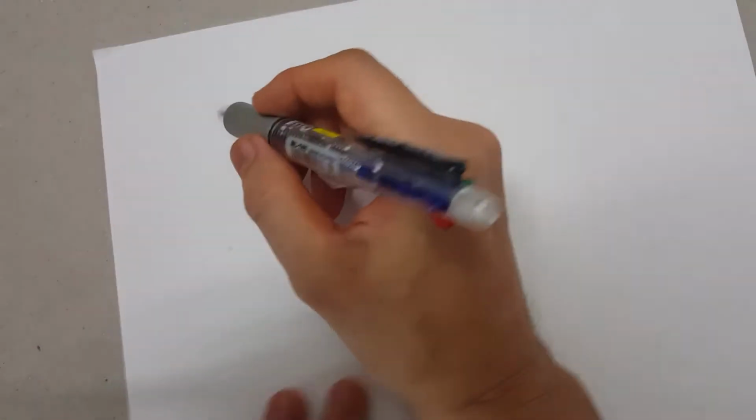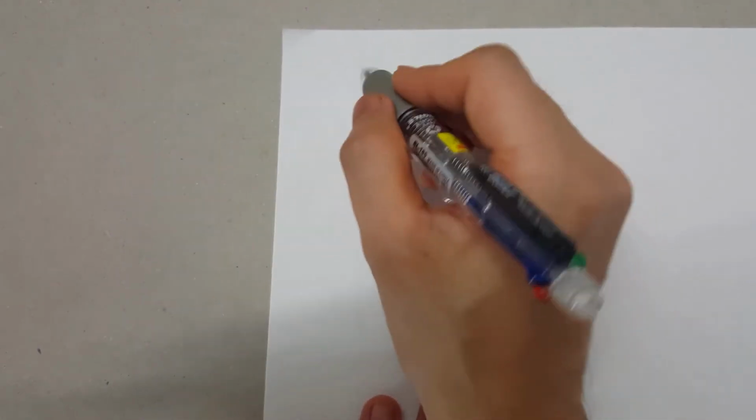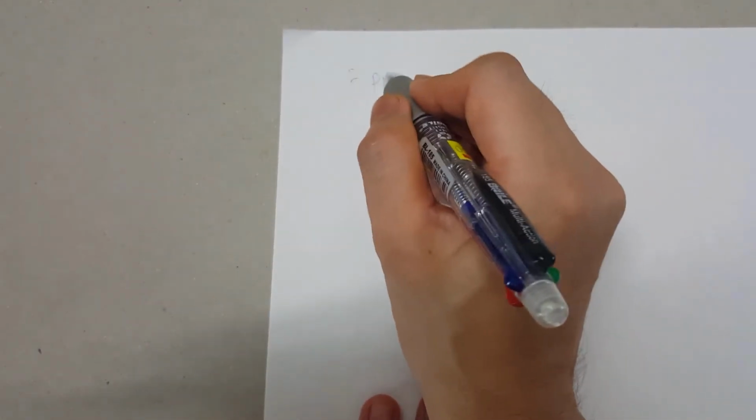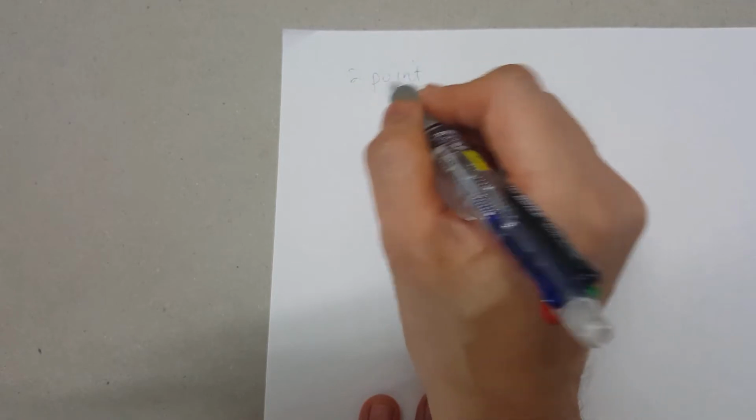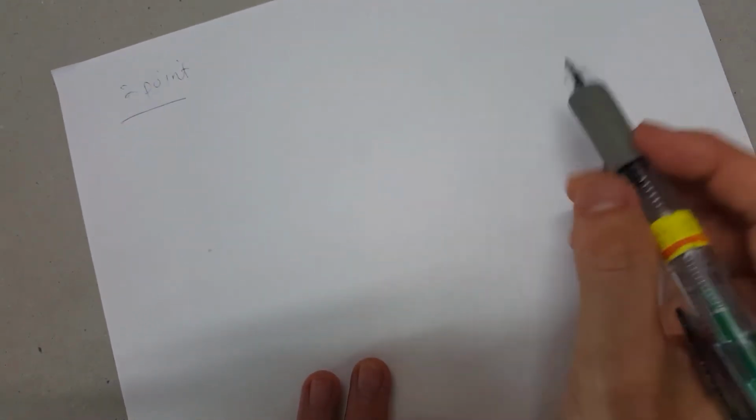Now in our last lesson, we explored something called perspective. We went through the concept of 1-point perspective. Now we are going to move on to illustrate 2-point perspective. So let's start. This is 2-point perspective.